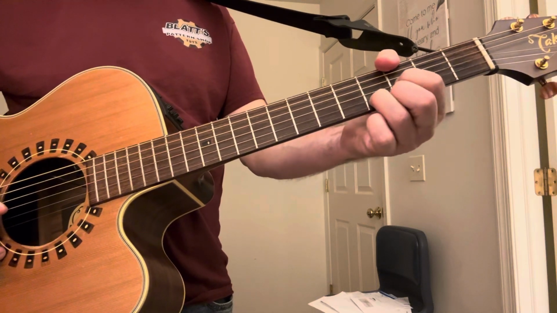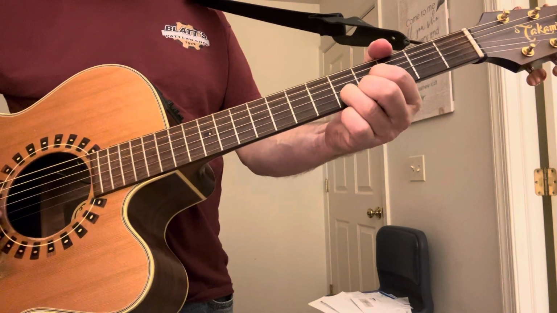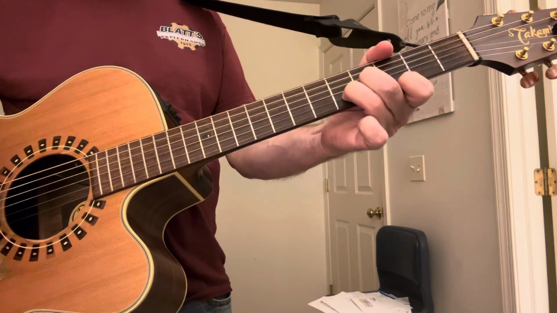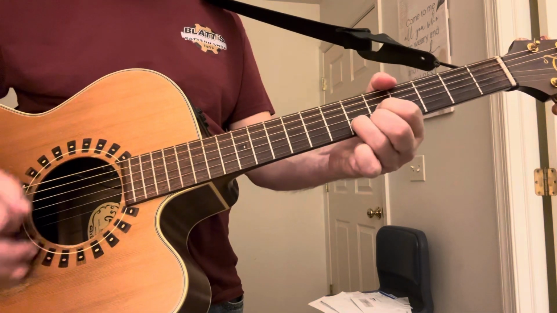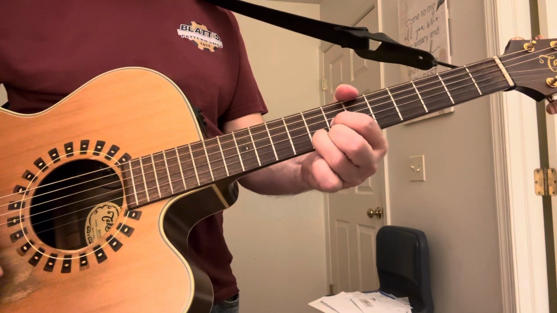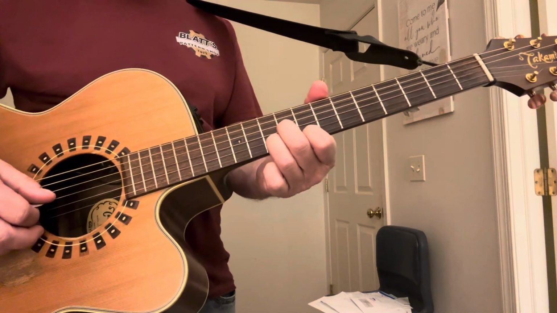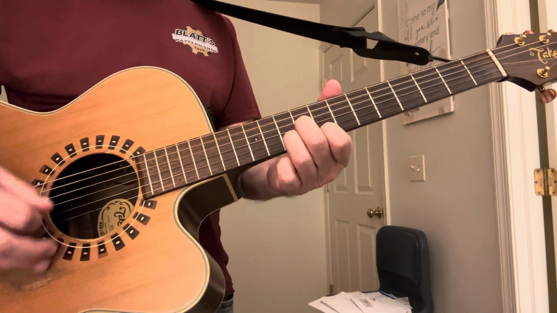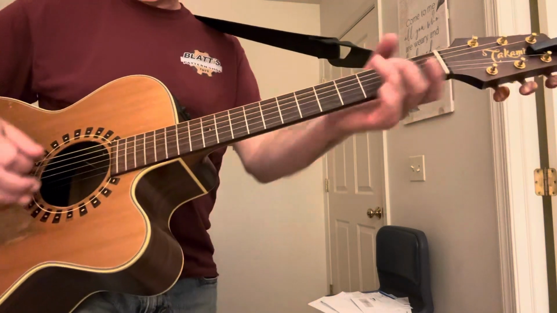Same with an E. E major has a G sharp, so E minor, no sharps or flats. F, good to go, no sharps, no flats. G, no sharps, no flats. A has sharps, so you have to make it an A minor. B diminished, no sharps, no flats.